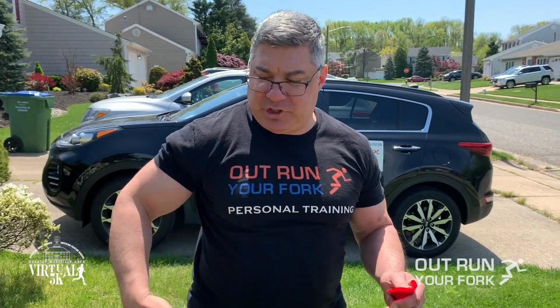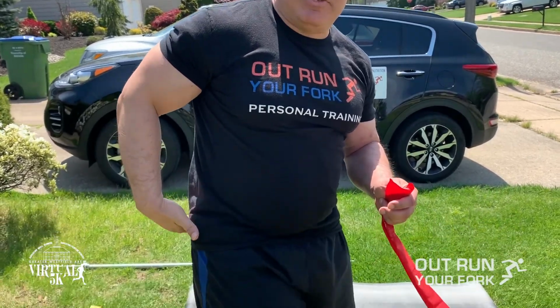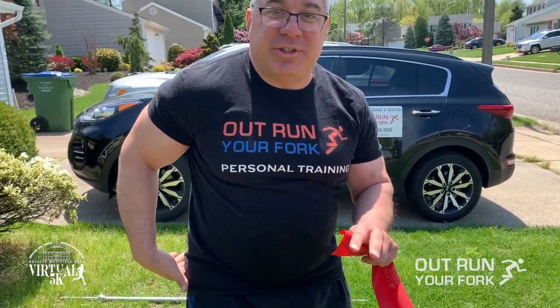Okay? So a common area that runners have deficiencies, and most people have deficiencies, is right here. They often call it a side glute, okay? The side glute is really the gluteus medius. Why is that an issue?